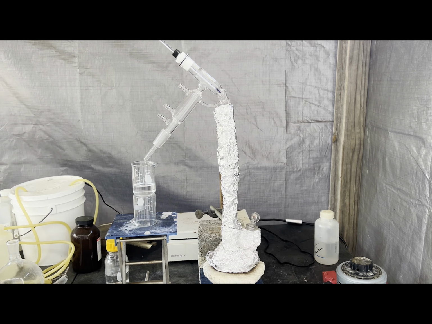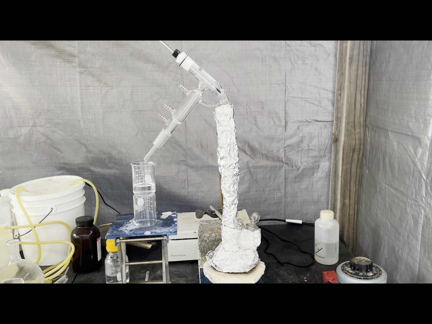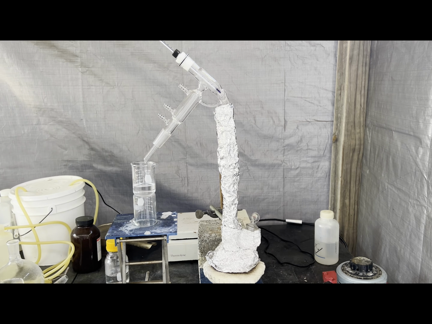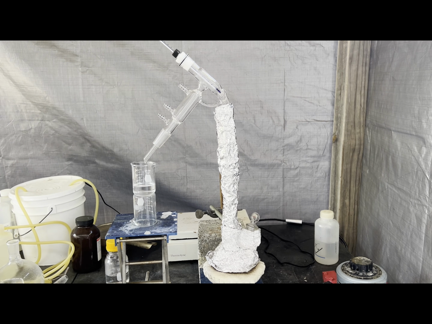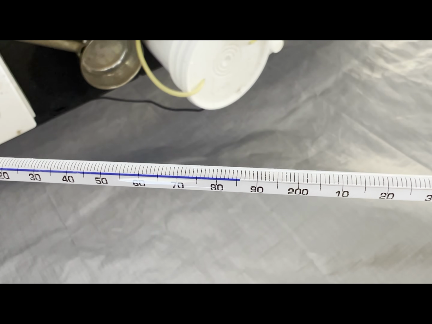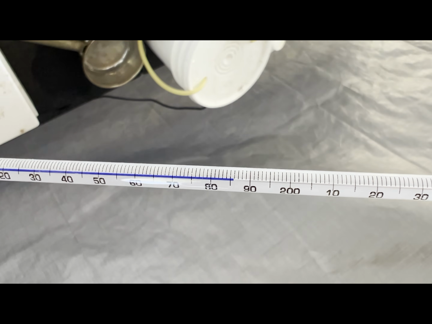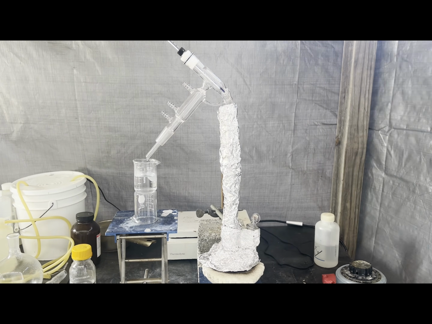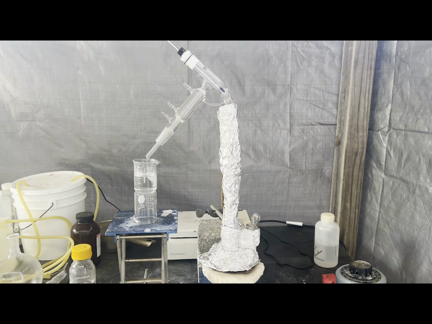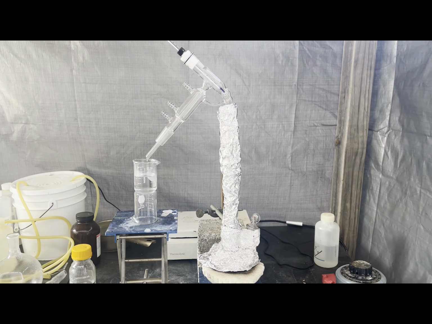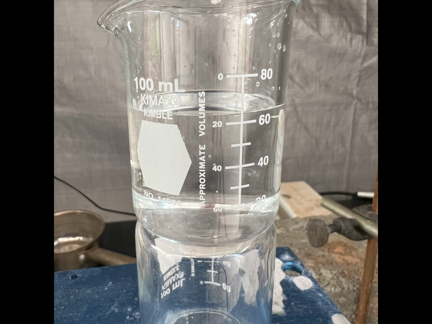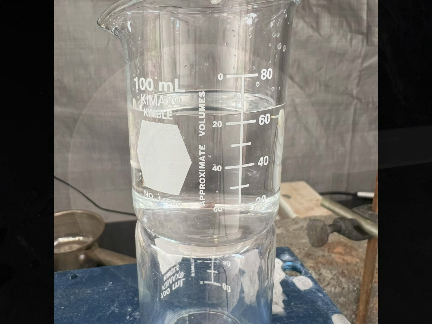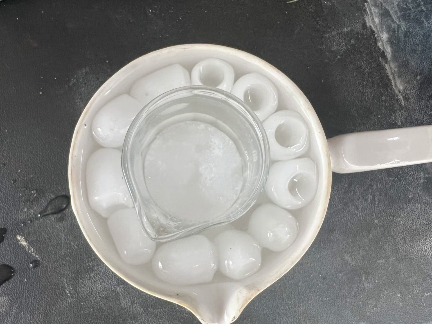The procedure is based on collecting the fraction up to 200 degrees, but the temperature never rose past 186 degrees. The literature boiling point, like I said, is 189 degrees, but where I live, the elevation is about 3,000 feet, so pretty much everything boils slightly lower than the reported values. Here's the second fraction, a little over 60 milliliters of chloroacetic acid contaminated with some acetic acid.